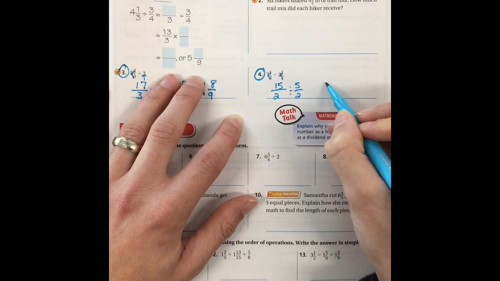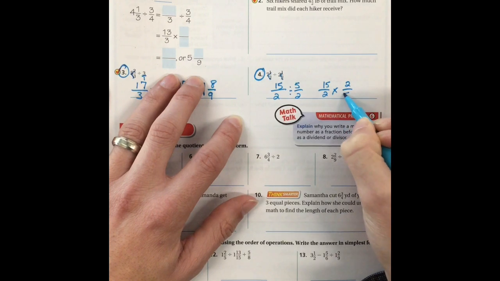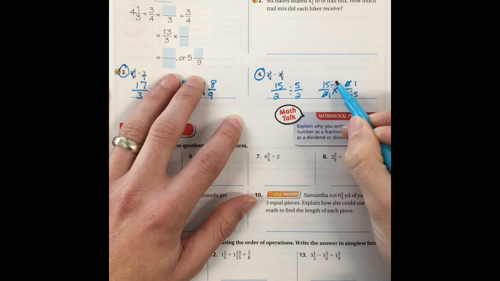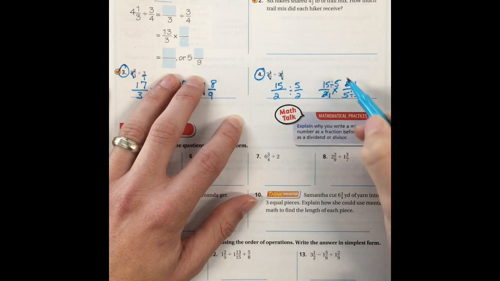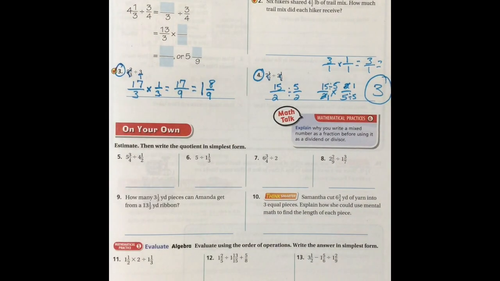Okay? I'm going to keep, change, flip. Then I'm going to look across to see if I can simplify. The 2's just cancel each other out, so they become 1s. 5 goes into 15, so I can divide by 5. 15 divided by 5 gives me 3 over 1. And then I have 1 over 5 divided by 5 is 1. So 3 times 1 is 3. 1 times 1 is 1. And that reduces to be 3 as my answer for that one.